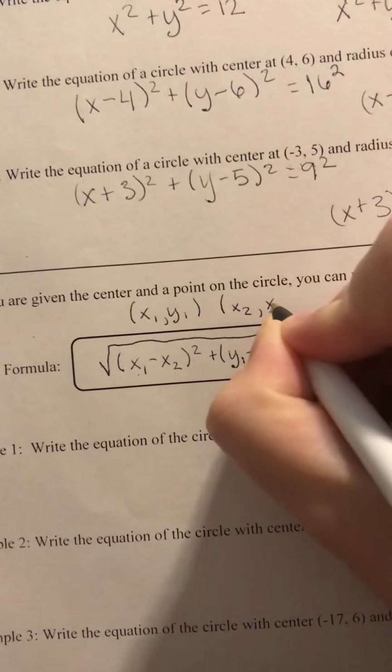So 6 minus 7 squared. So if we simplify that down, r is equal to, this will give us 3 squared plus negative 1 squared, which will be 9 plus 1, which would be 10. So r will be equal to square root of 10.